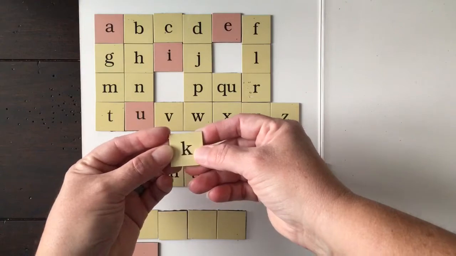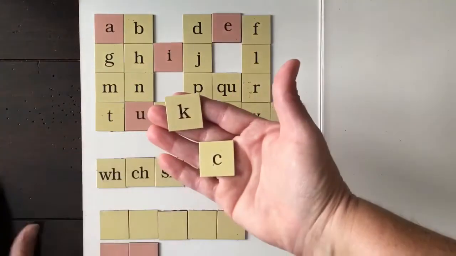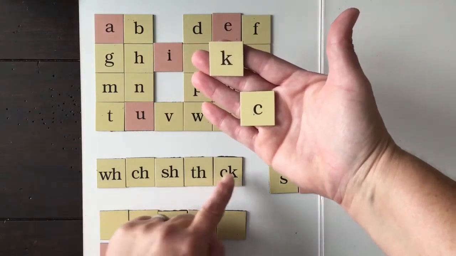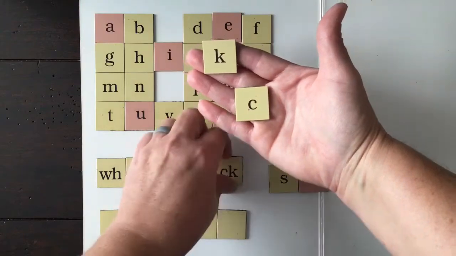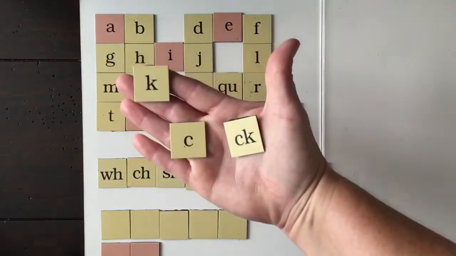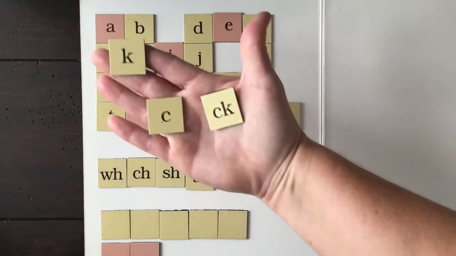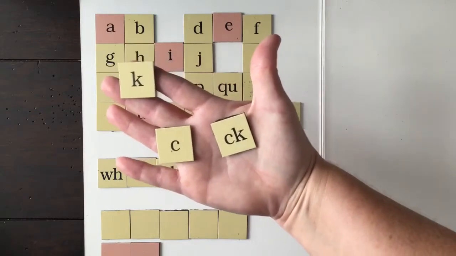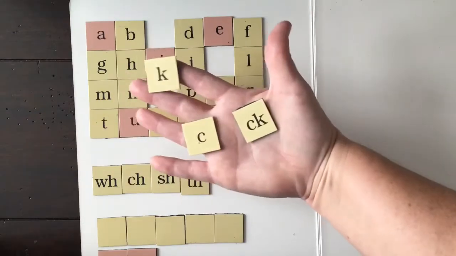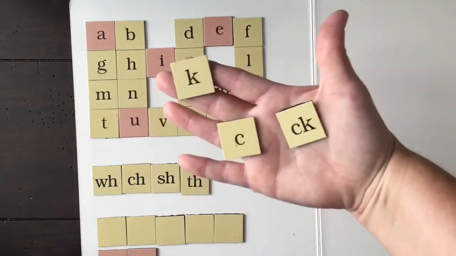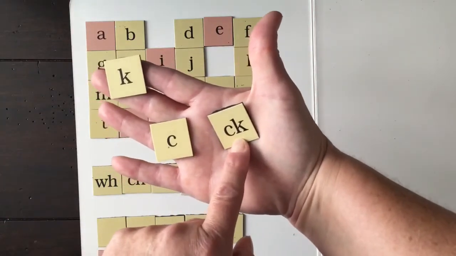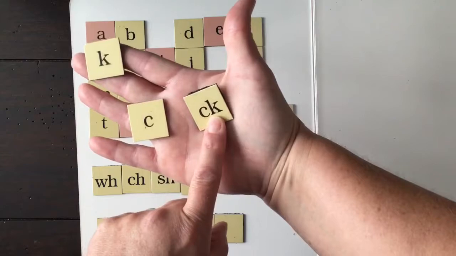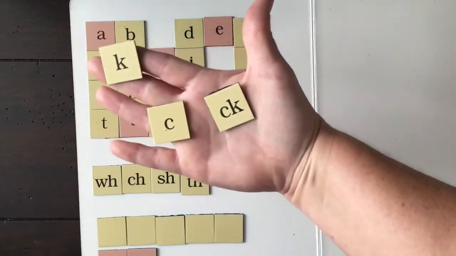We've also got c, cat, k. We've got one more thing that makes the k sound. What is it? It's a digraph. C-K, sock. K. Look at that. Three yellow tiles, consonant sounds that say k. How do we know which one to use? You learned in first grade. C-K, k, only comes at the end of a word. And it comes at the end of a word if it follows right after a short vowel sound.